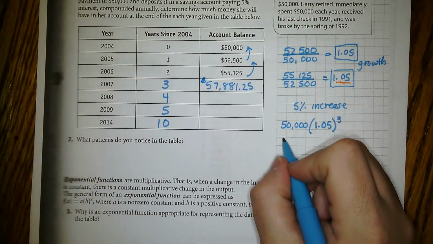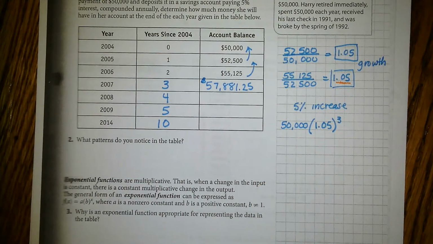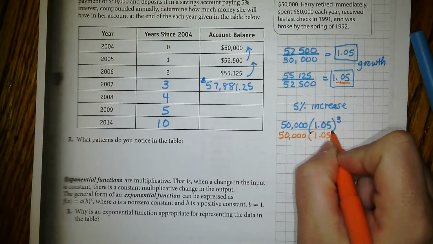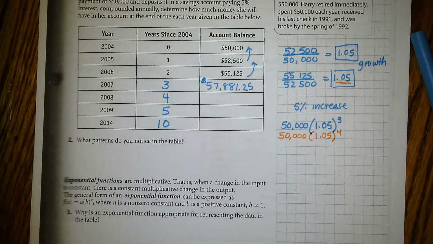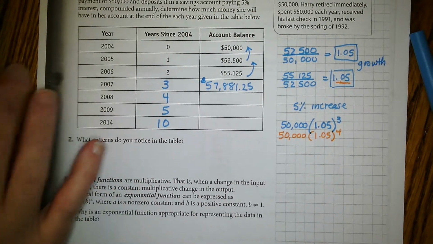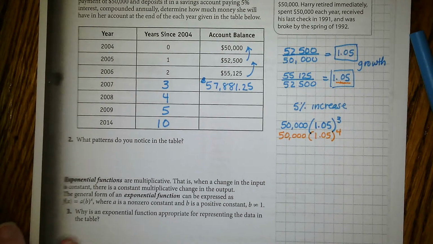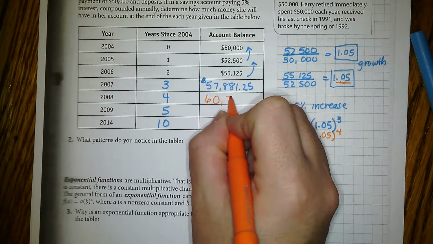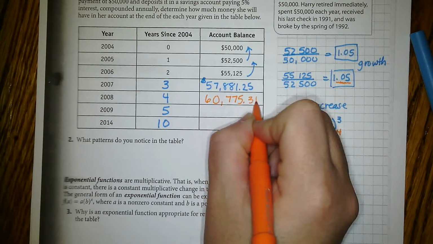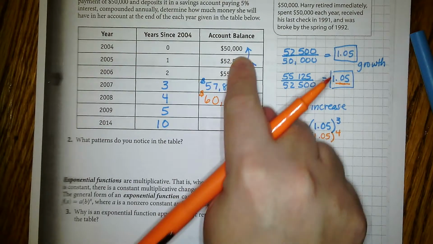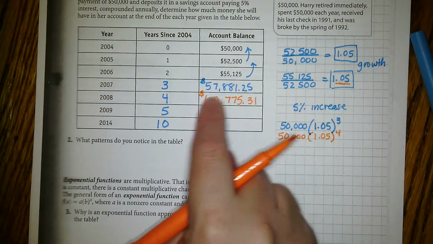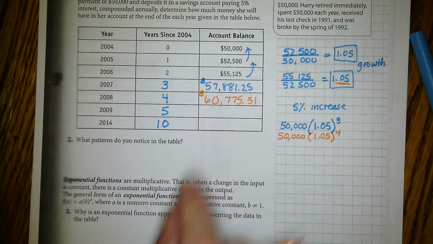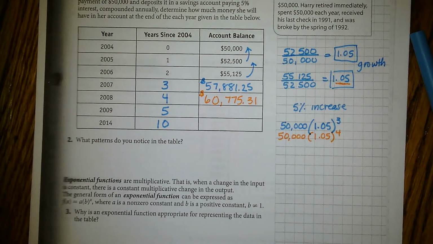We're going to do the same thing, except I might just change my pen color so you can trace it easier. 50,000, 1.05, and we're going to raise that to the 4th power because we want to see what's going to happen 4 years after. And she's already got, who was this? Margaret. She's already got this up to $60,775.31. So she didn't touch this money. She's just letting it grow in the bank. So 4 years after she put it in, she's already over 10 grand in free money. It's just letting it sit there.